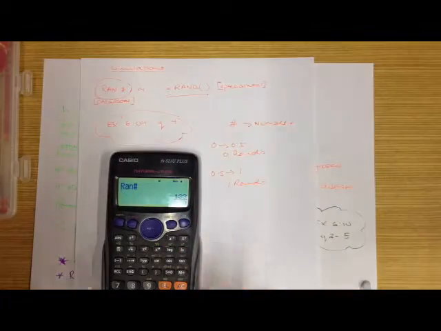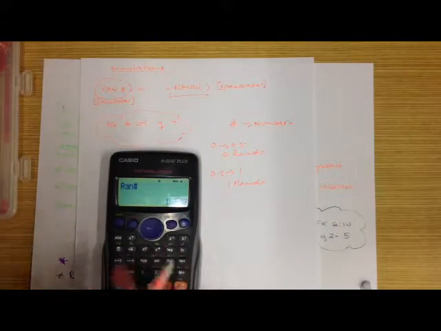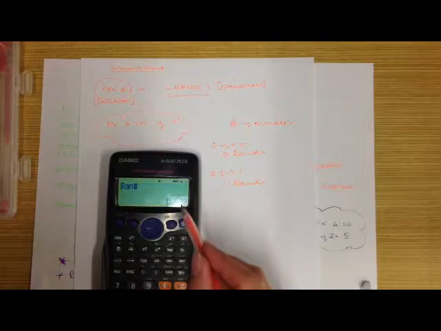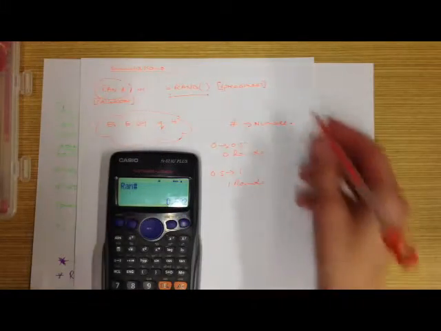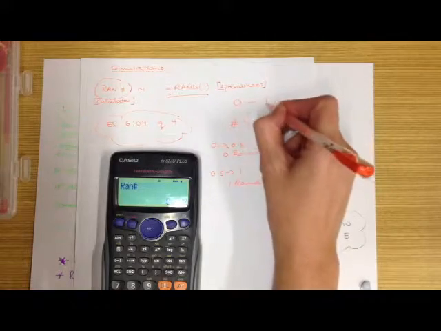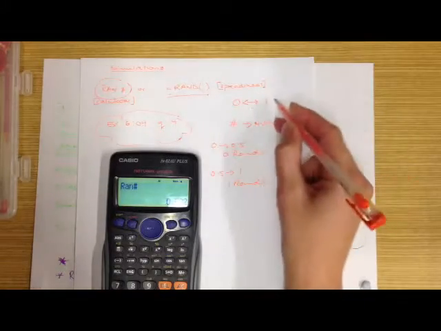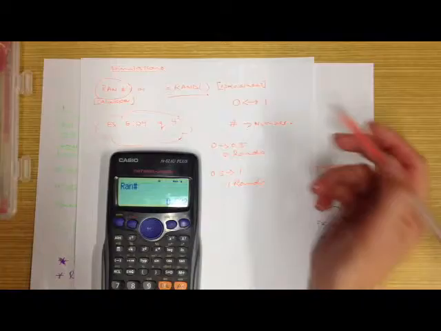This will give you a fraction, but you need to then press your SD button if you're using a calculator like this to make sure it becomes a decimal. And it gives you a number between 0 and 1. So it will never give you 0 and it will never give you 1. It's in between those two.